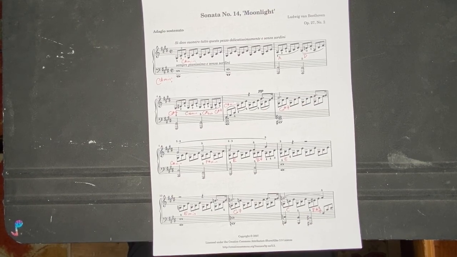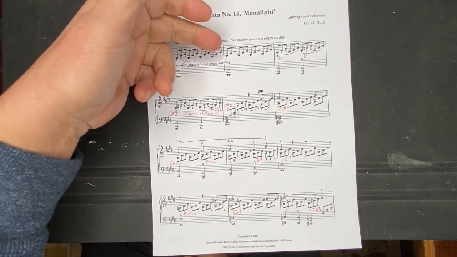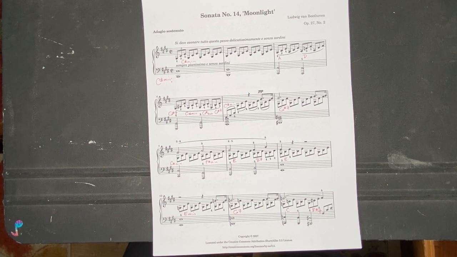This is a really good piece if you want to start saying, well, I know how to spell my chords, let me go in and find them, because it's real easy to see the chords. He's got this ostinato, right? This repeated figure. You can hear it, and it's easy to see.